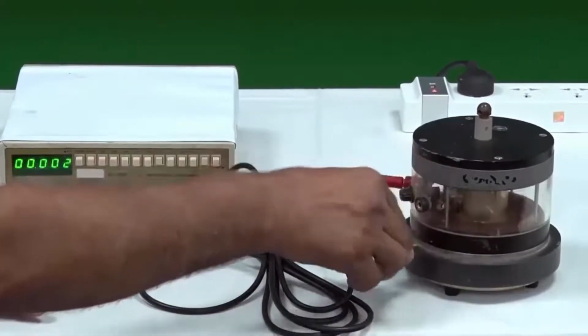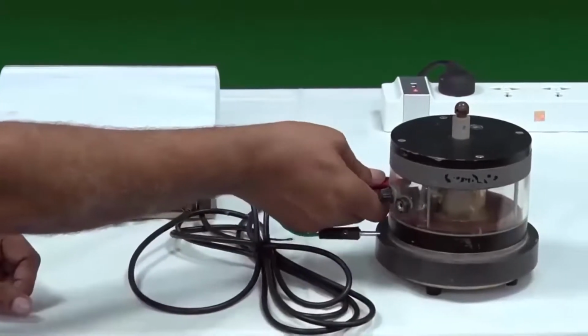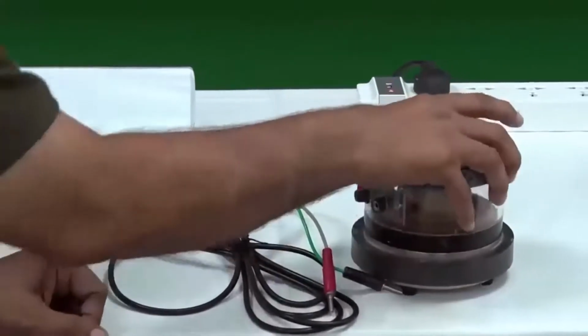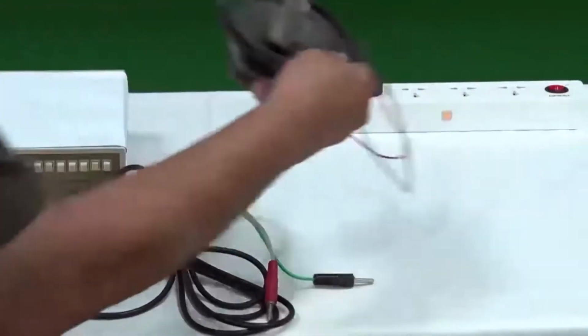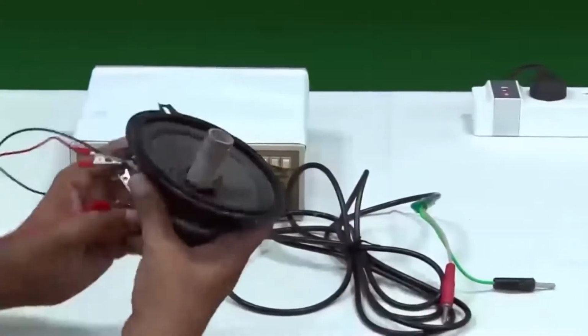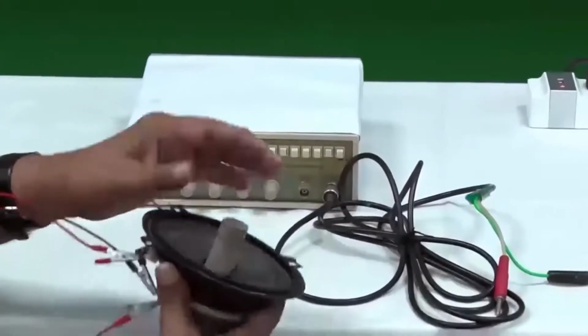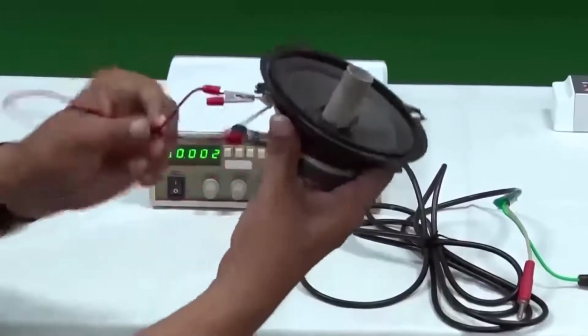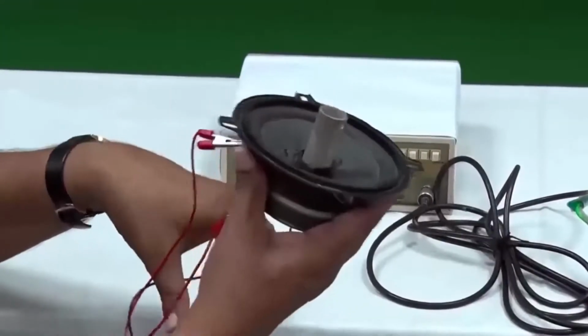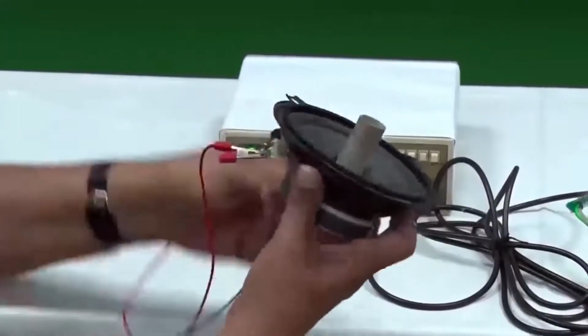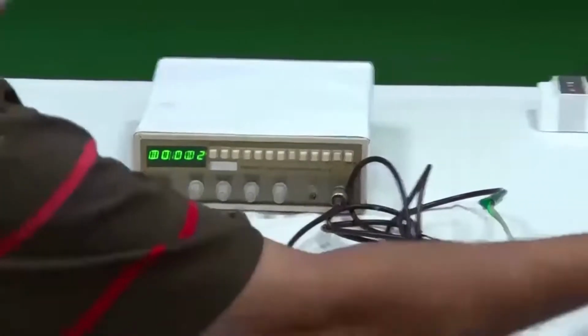Now to show you a little bit of larger frequency, let me connect it to another unit which is just a simple speaker. No role of this PVC pipe at this moment, and with this speaker, let us see what happens.